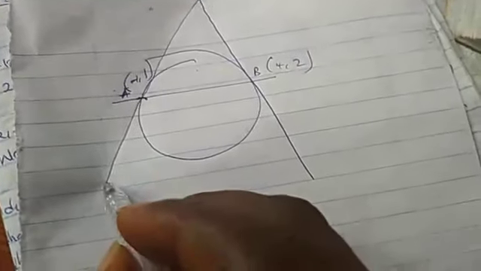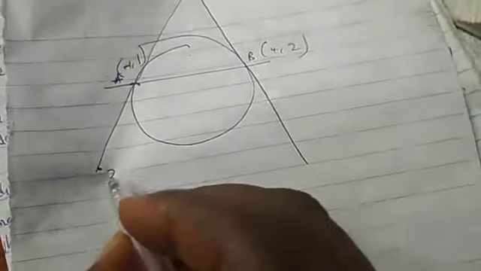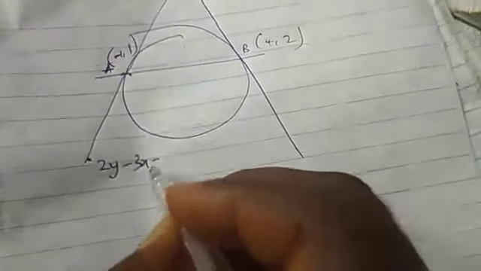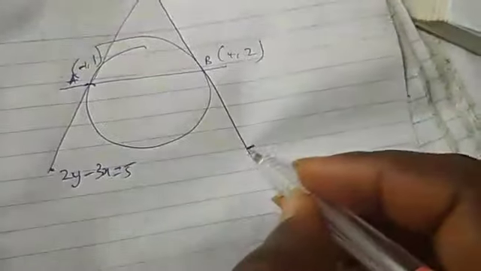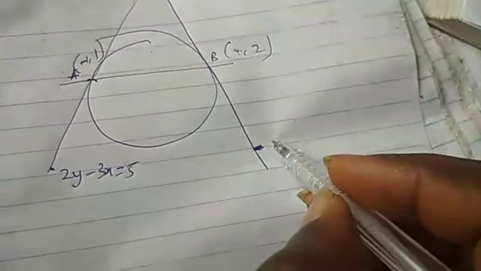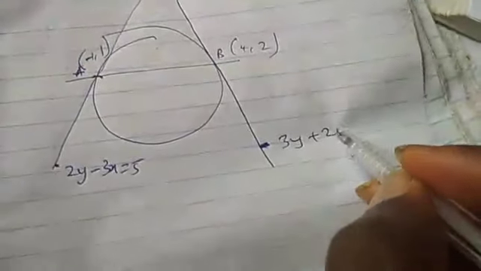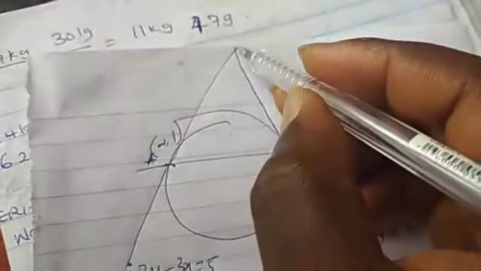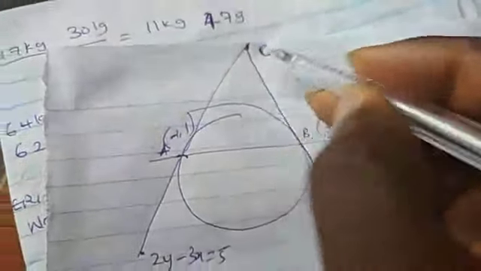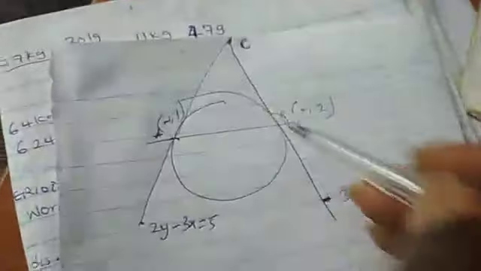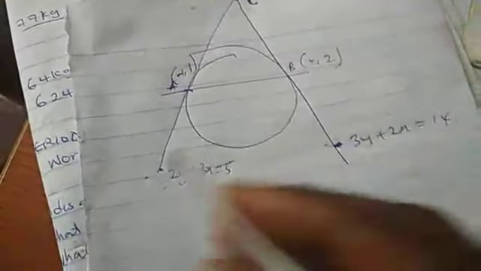So we draw it out. The tangent at this point has given me 2y minus 3x is equal to 5, while the equation of this line has given me 3y plus 2x is equal to 14. We need to know this point too, point C. What will be point C? Point C will be the point of intersection of these.